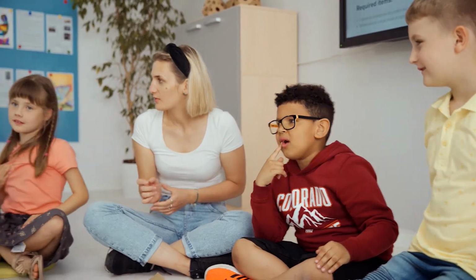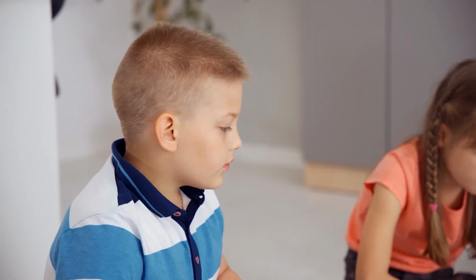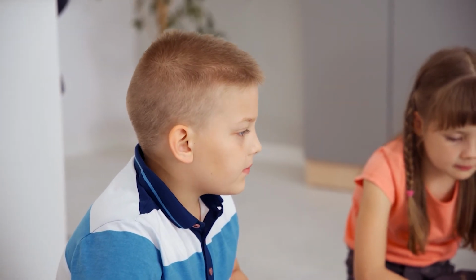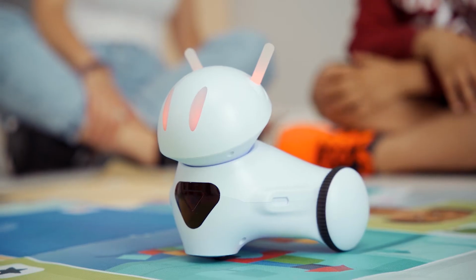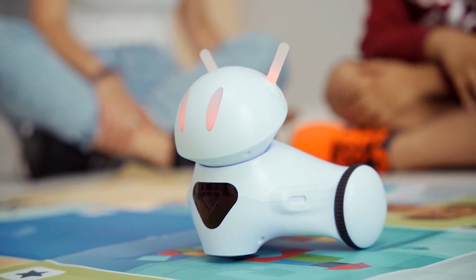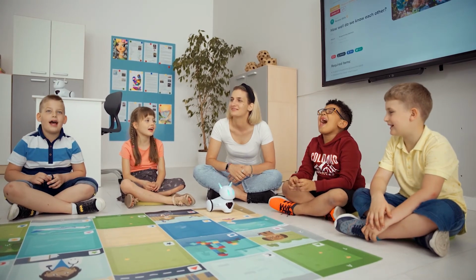To customize the educational cube, simply insert the flashcards into the cube's pockets. At the beginning of the activity, we carefully examined the pictures on the mat and briefly discussed what each of them meant. I then told the children a short story referring to one of the fields on the mat with the Photon Robot as the main character.